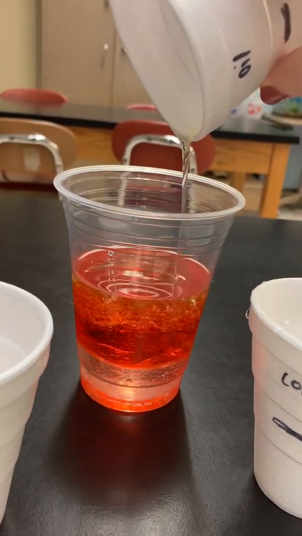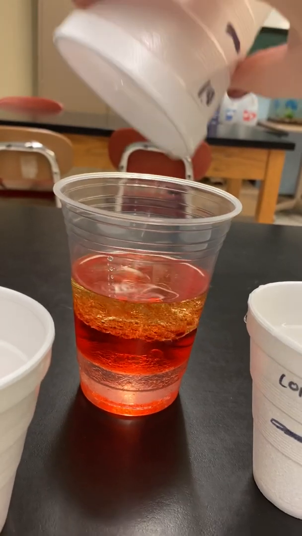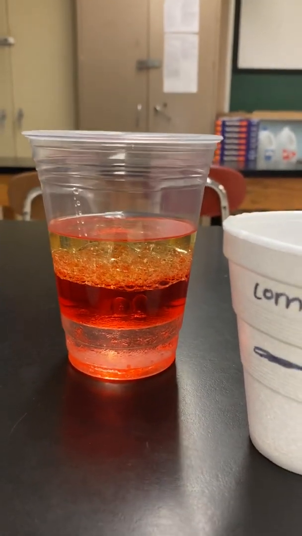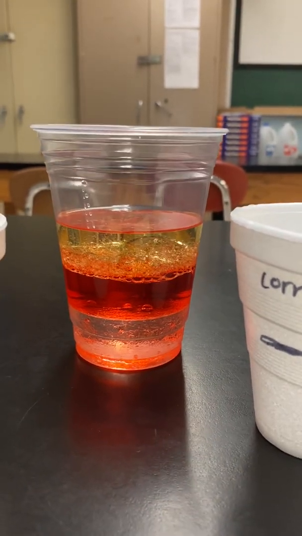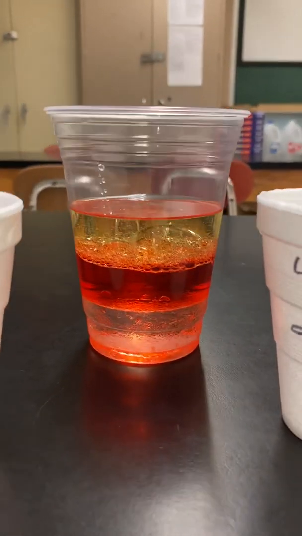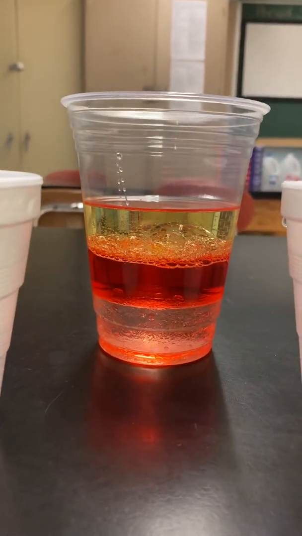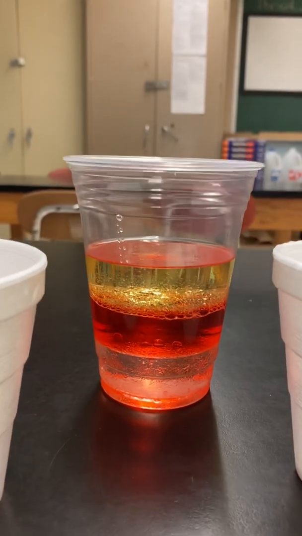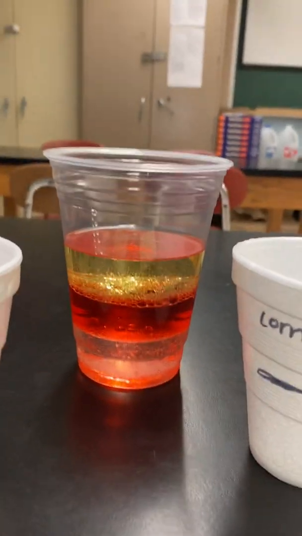So notice as I'm pouring it, it does go all the way to the bottom at first, but look at where it's settling. The oil is settling right on top. And why is that? Because of the different densities here. The corn syrup at the bottom has the highest density, then followed by water in the middle, and then the oil, the lowest density, is sitting on top.